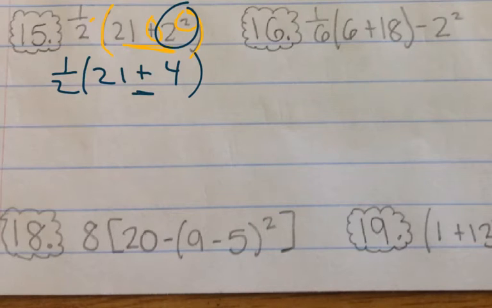Now, I still have a plus in the parentheses. I got to do that next. 1/2 times, parentheses, 25. Now that the parentheses is done, the only thing left is this multiply. 1/2 of 25 is 12.5.